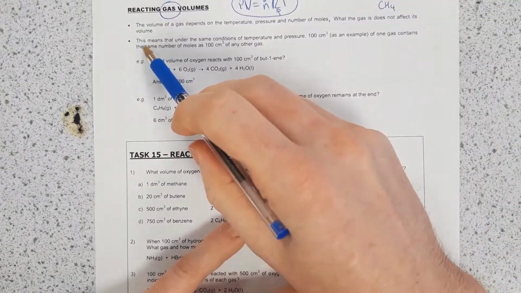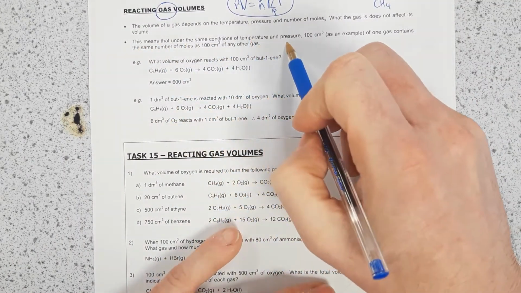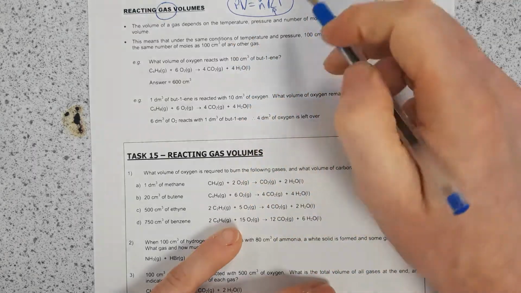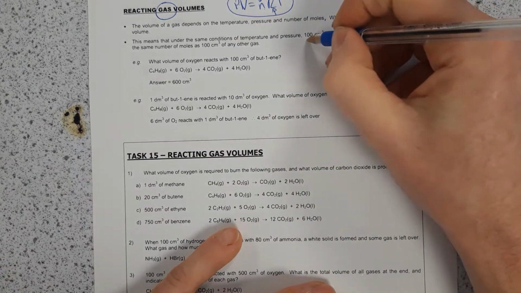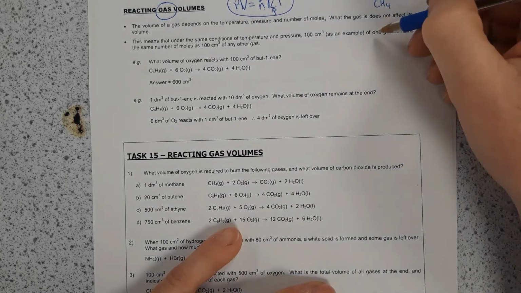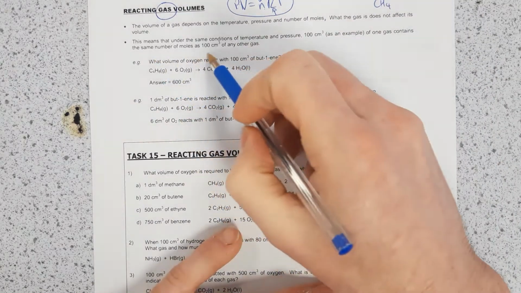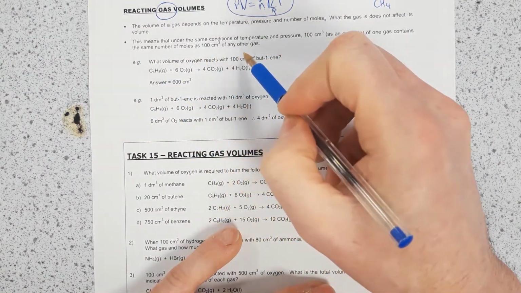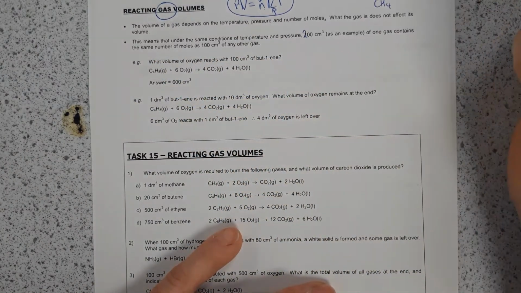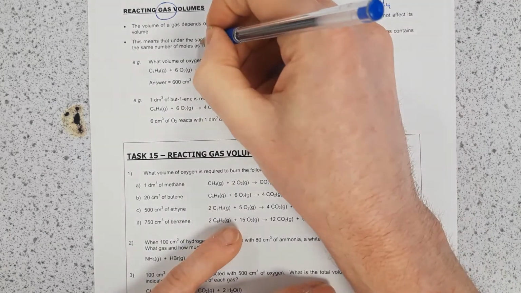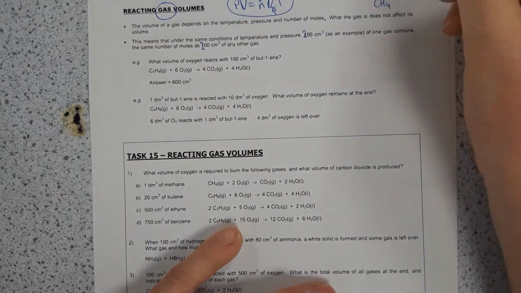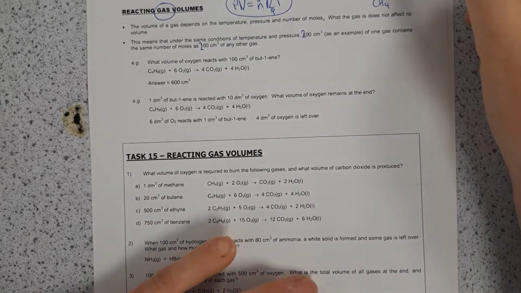So this says that if you're keeping the temperature and the pressure the same, under the same conditions of temperature and pressure, 100 centimeters cubed, just as an example, of one gas will have the same number of moles as 100 centimeters cubed of any other gas. So 200 centimeters cubed of one gas will have the same number of moles as 200 centimeters cubed of another gas, and so on and so on.